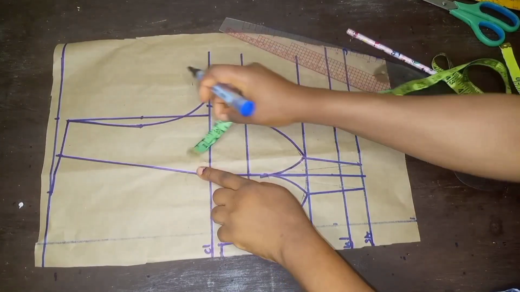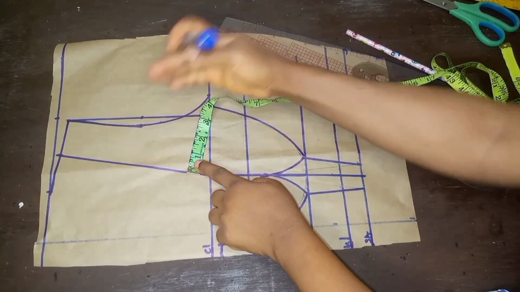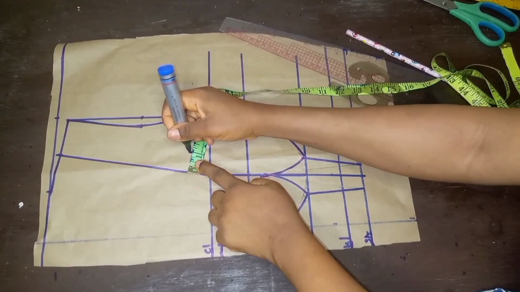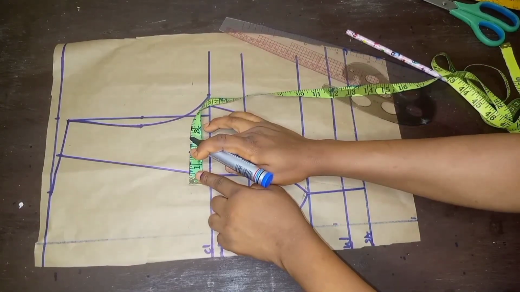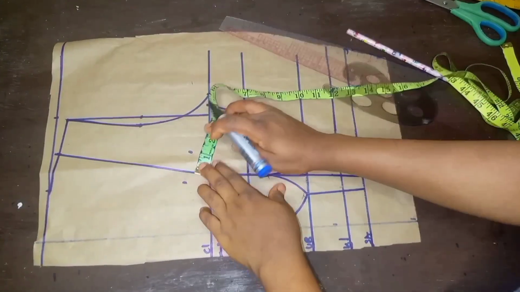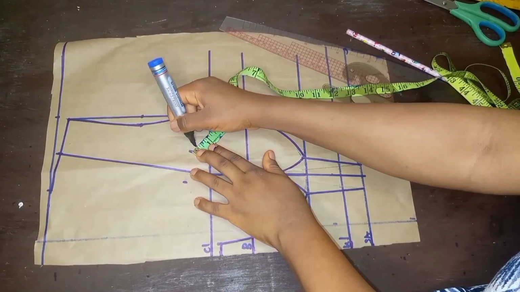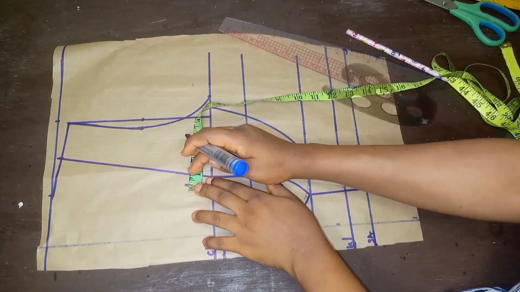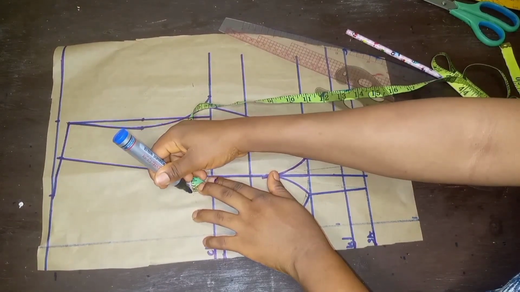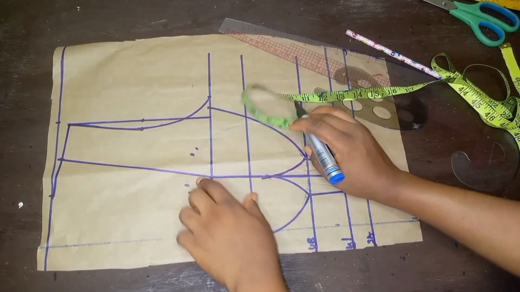Once that is done, I'll come to the circle above the chest line, and towards the armhole, I'll mark 1 inch, and towards the center front, I'll mark 0.5 inch. In order for my cup to be firm on my chest when I'm done with my corset, I will go in by 1/4 of an inch on each side of the allowance I took.